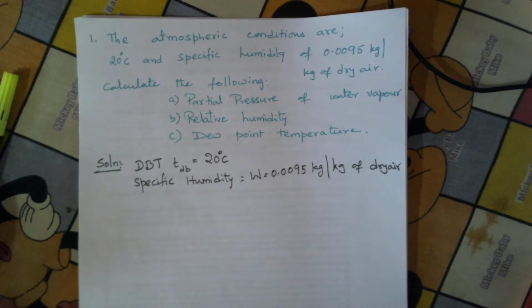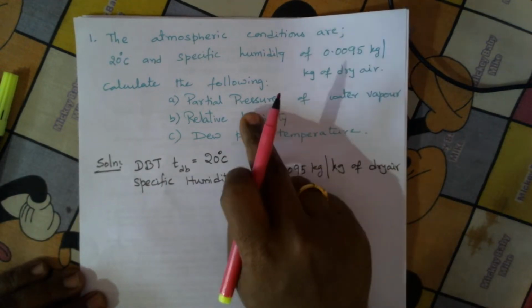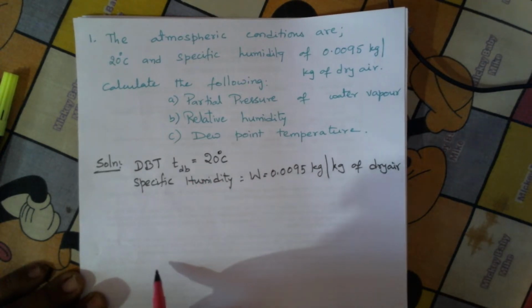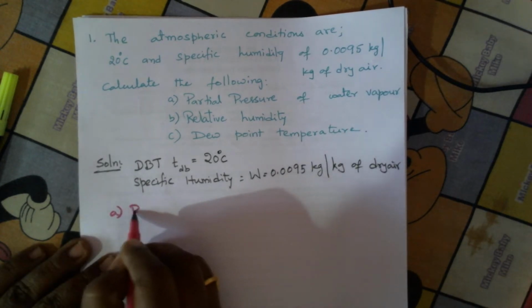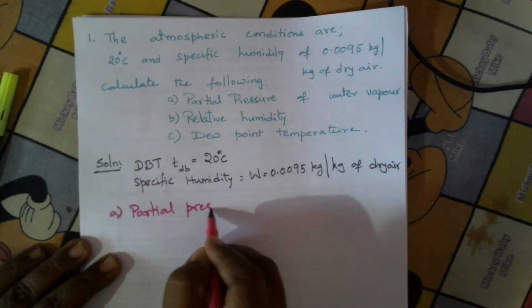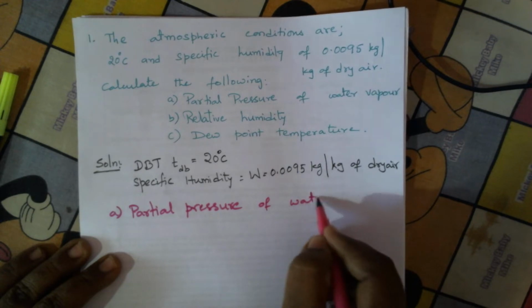So how to calculate partial pressure of water vapor? With the specific humidity, we can calculate partial pressure of water vapor, because in the formula of specific humidity we come across the partial pressure of water vapor. So first one, A, partial pressure of water vapor. We'll calculate that.